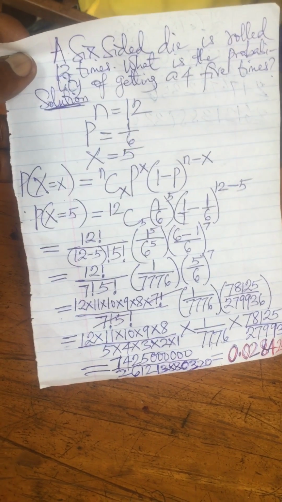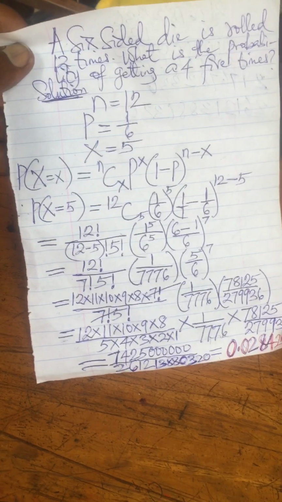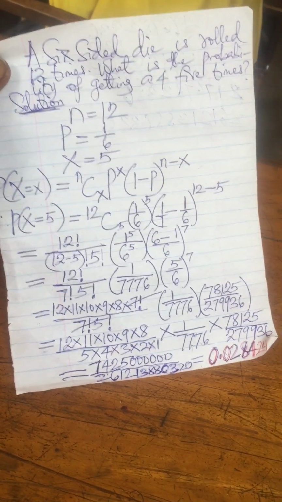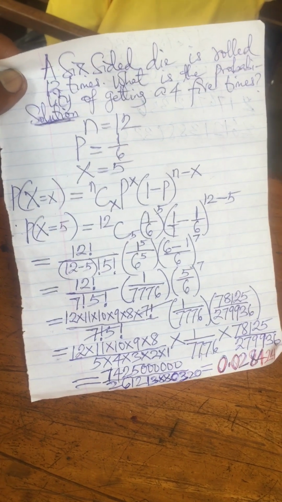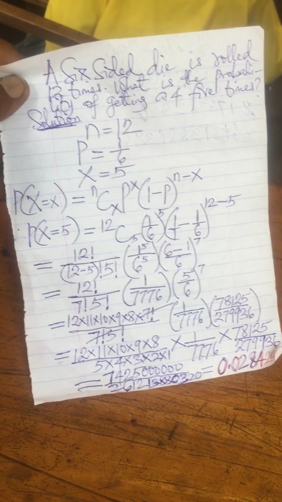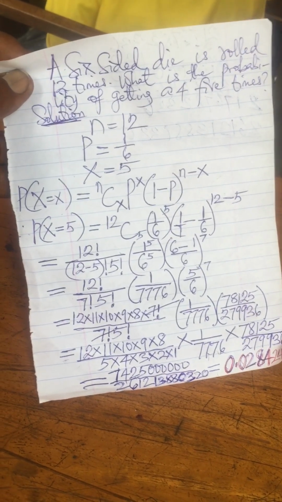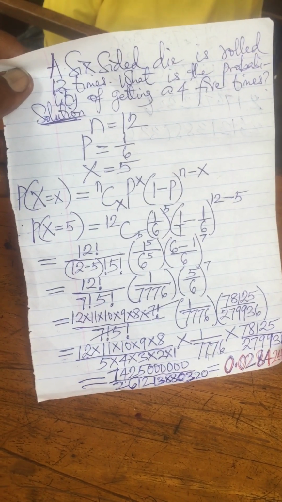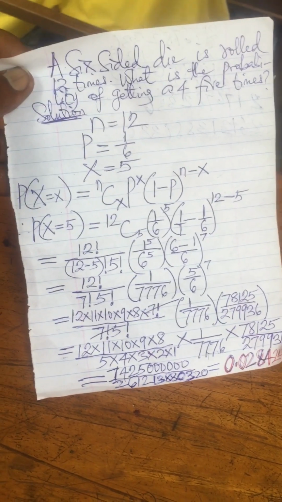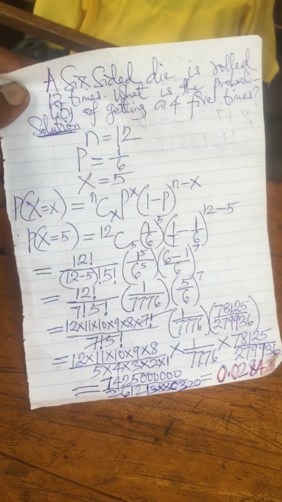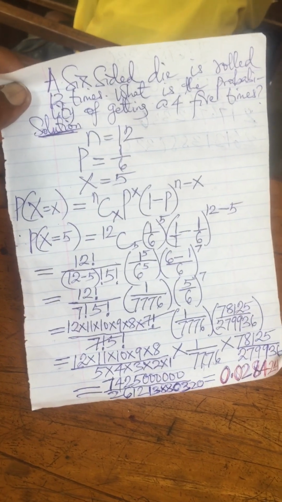So the formula you are going to use for that will now be probability in bracket X equal to X equal to n combination X P raised to the power of X in bracket 1 minus P in brackets raised to the power of n minus x. That is the formula you are going to use. So that means you have to memorize this formula and know it very well. So that place that you are having probability x equal to x, that means x will be equal to 5. As you can see from the information I've given above, that means x is 5.